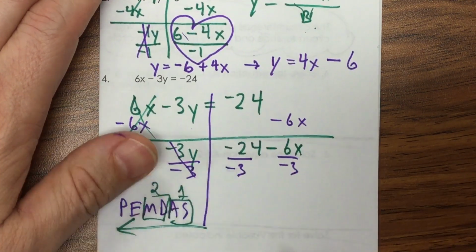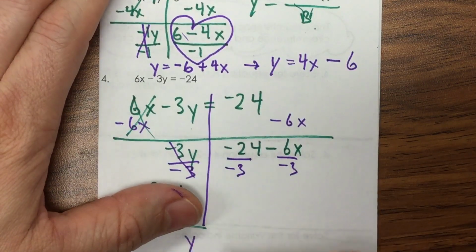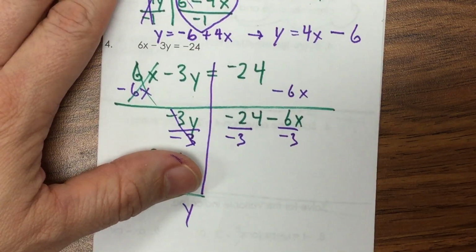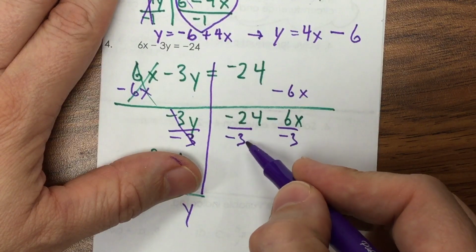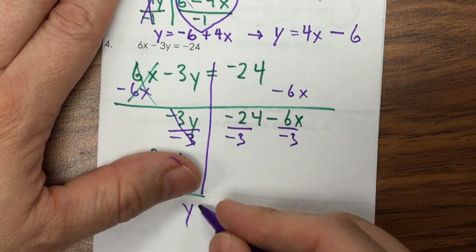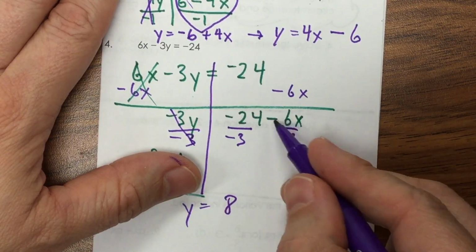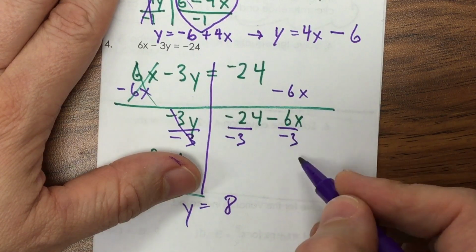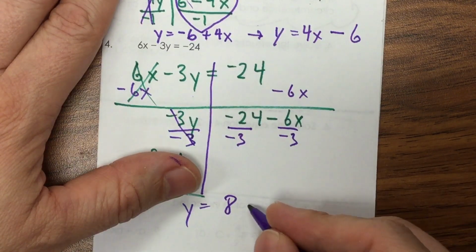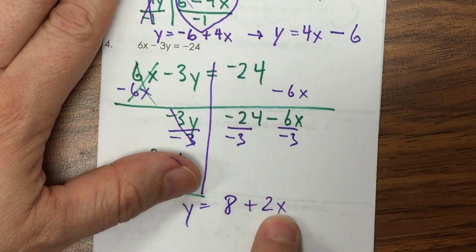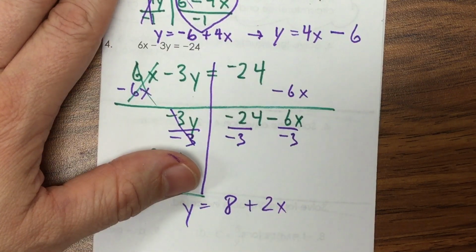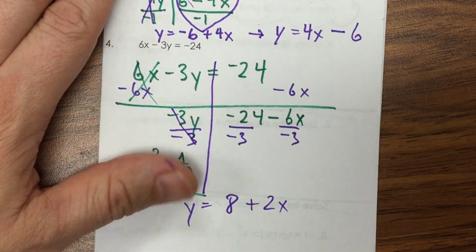That cancels. I end up with y by itself. Okay? 24 divided by negative 3 is positive 8. Negative 6 divided by negative 3 is positive 2. And that guy has x attached. So that's how you do it. All right, we're going to move on.